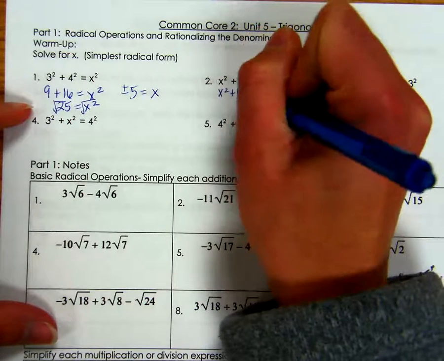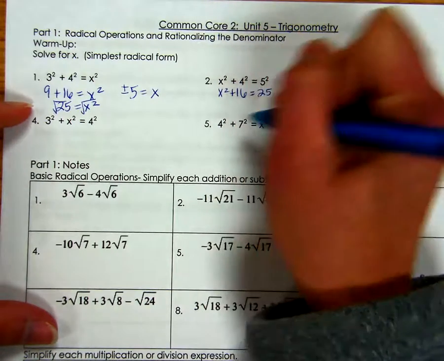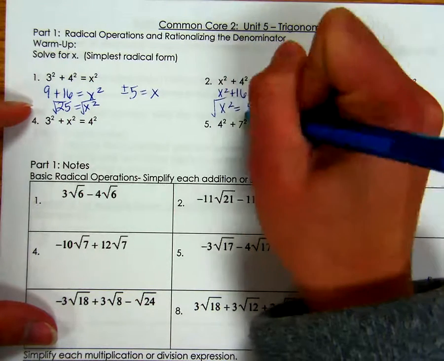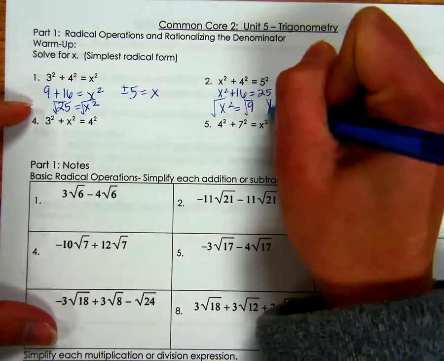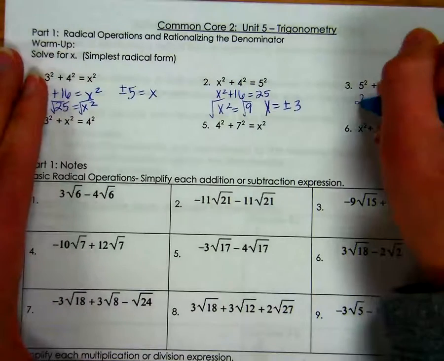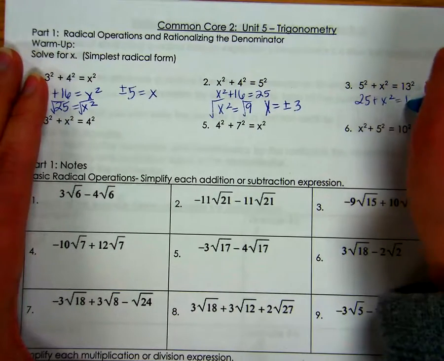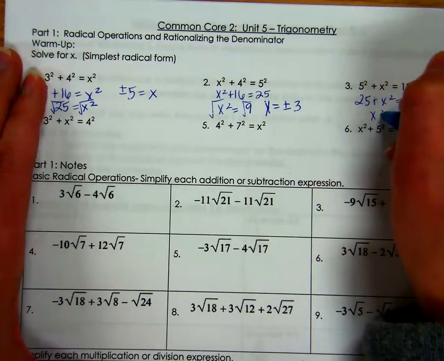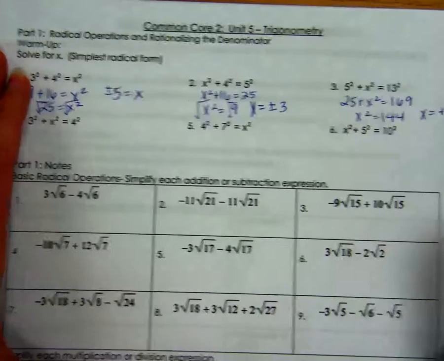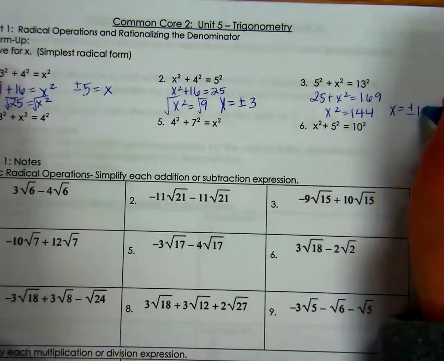X squared plus 16 equals 25. When you subtract 16, x squared equals 9. Taking the square root, you're going to get x equals positive and negative 3. 25 plus x squared equals 169. X squared is 144. So you should have positive and negative 12.